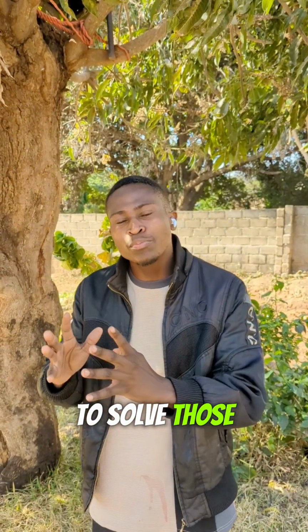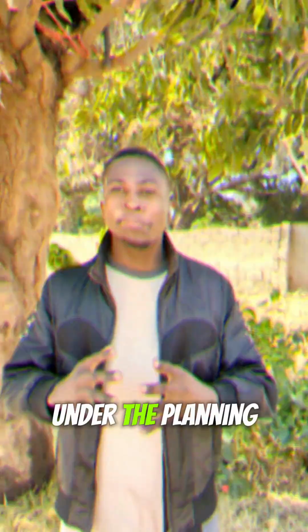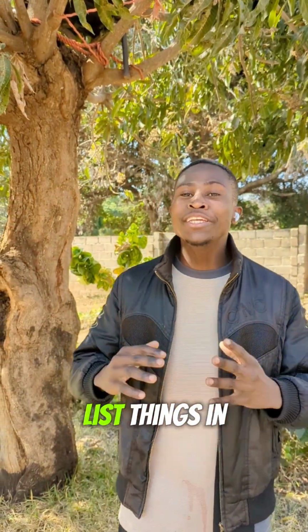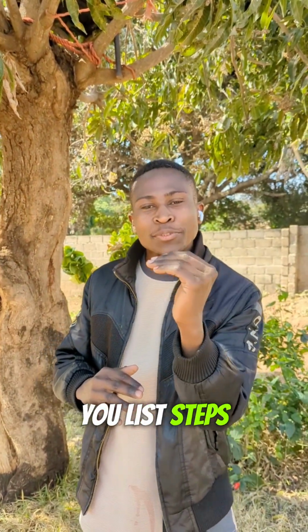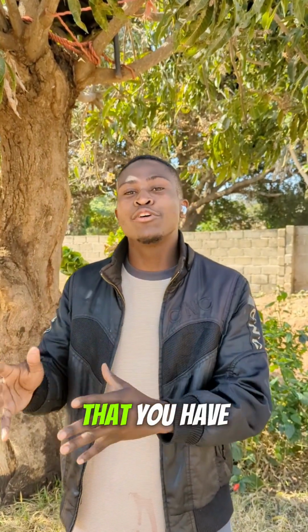After identifying the solutions to each and every problem that you have, you are then ready to move on to the next step, which is the step of planning, or the planning step. Under the planning step, you then begin to analyze how you are going to solve those problems, how you are going to go about the solutions that you've identified under the identification step. Under the planning stage, this is where you list things in order. You list steps in order, steps that you're going to take in order to be able to do those solutions that you have identified under the identification stage.